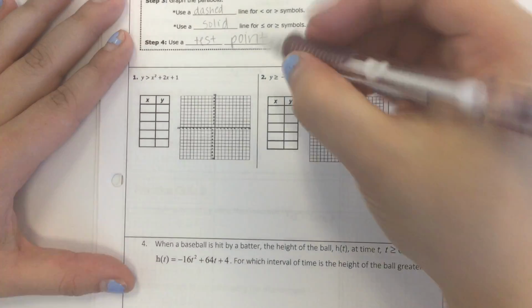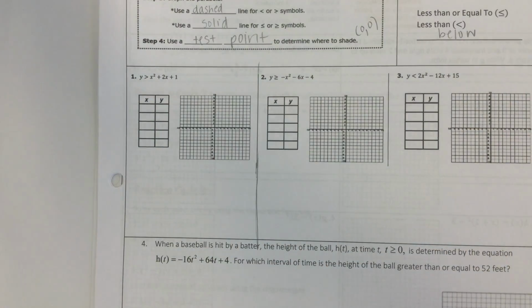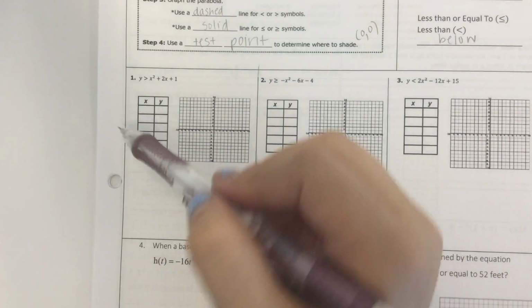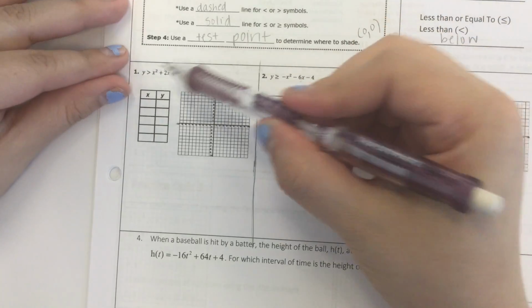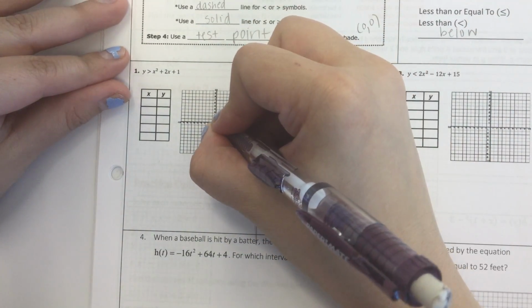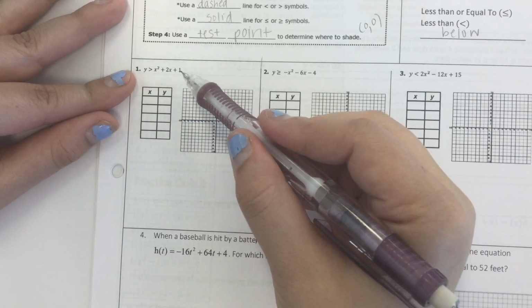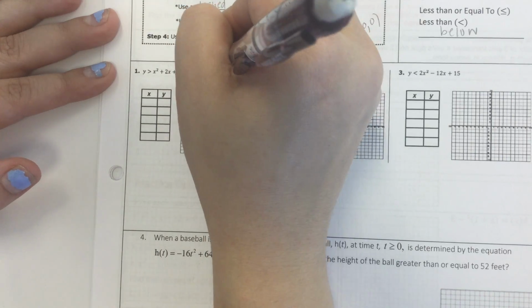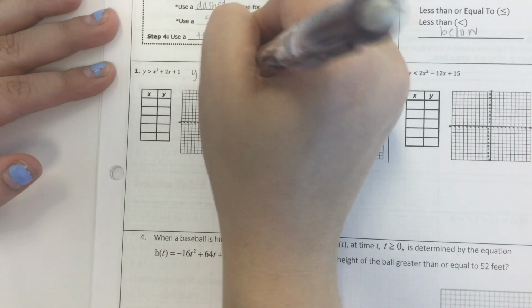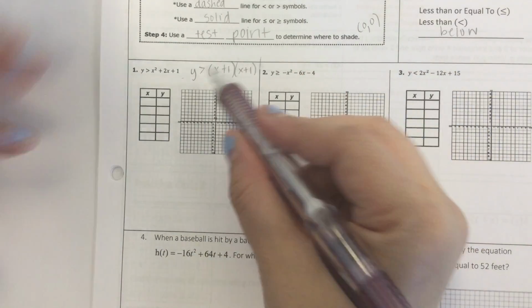So let's try number 1. Draw a little bit of line so I don't cross over into the other one. So we have y is greater than x squared plus 2x plus 1. First of all, find the y-intercept. The y-intercept is at 1 right here. And the zeros, I think I can probably factor this. I know that 1 times 1 is 1 and 1 plus 1 is 2. So this is really the same as x plus 1 times x plus 1. What that means is it only has one solution.